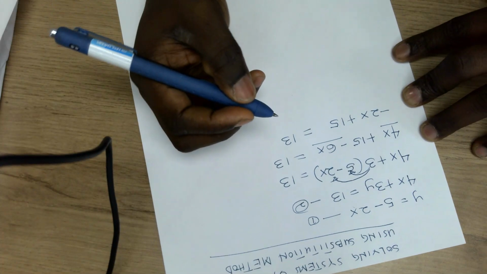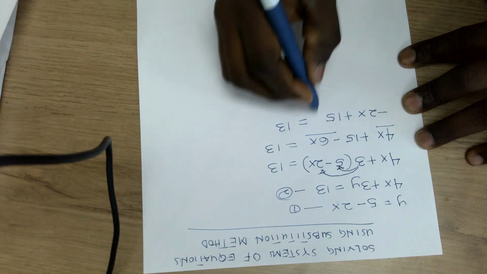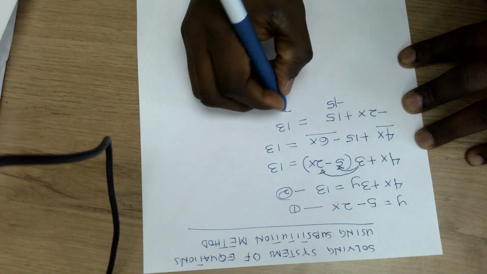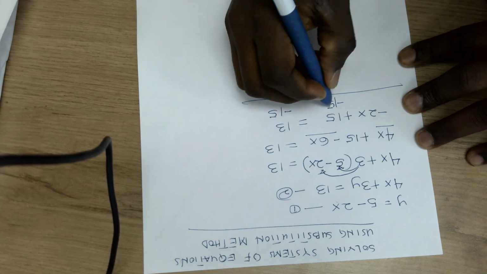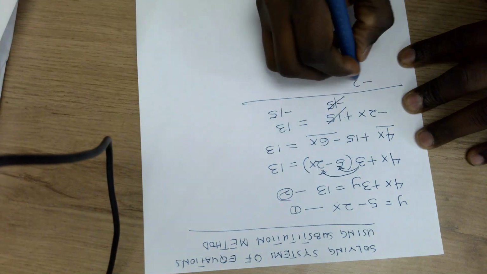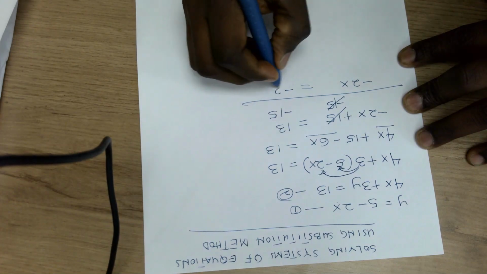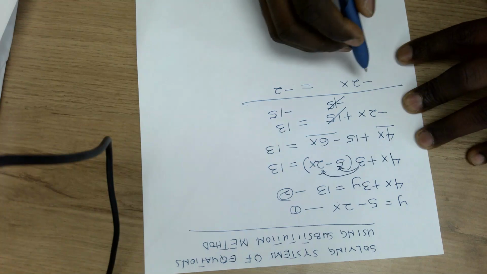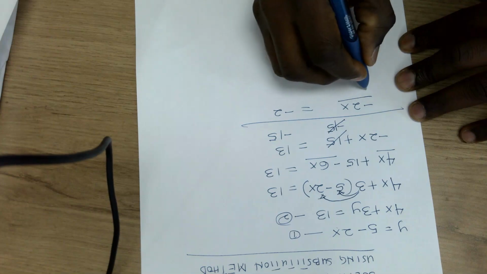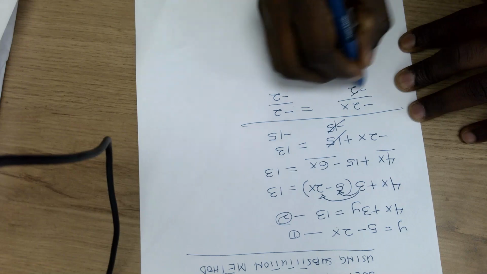At this point, I want to get rid of this 15, so I do the inverse. So minus 15 on both sides. And so 15 minus 15 will be 0, so I bring my minus 2x here equal to 13 minus 15, which will give me negative 2. At this point, I want my x, so I divide both sides by the coefficient of x, which is negative 2.